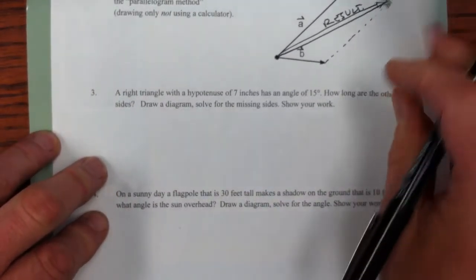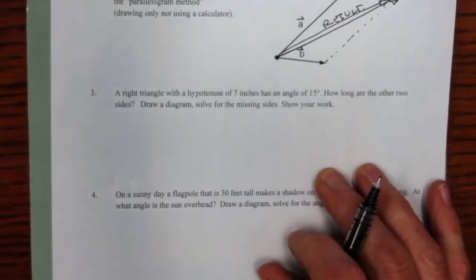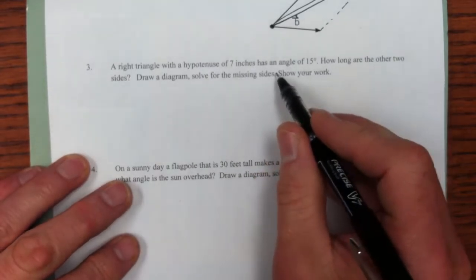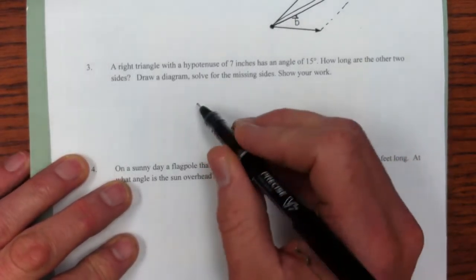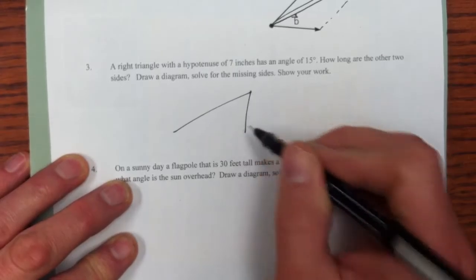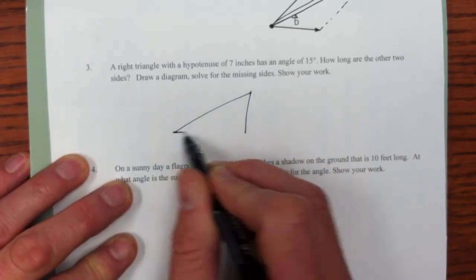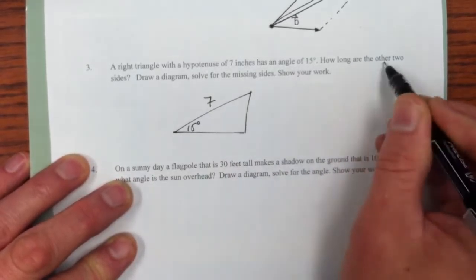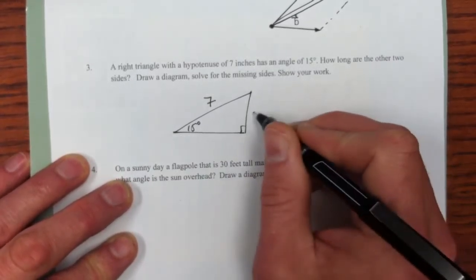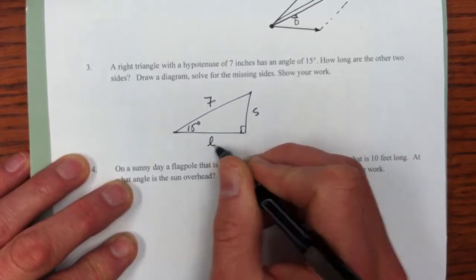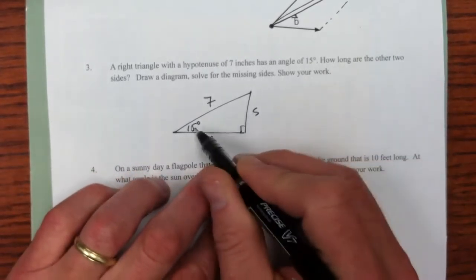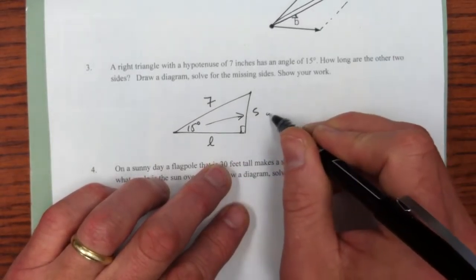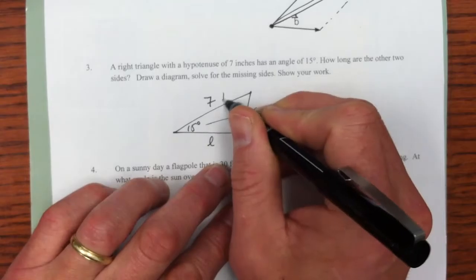And then draw the right triangle with a hypotenuse of 7 that has an angle of 15 degrees. Okay, so if I've got a right triangle, I'm going to sketch my best 15-degree angle there. 15 degrees, and the hypotenuse is 7. How long are the other two sides? Well, I'm going to call the short leg S and L is for the long leg. I only need to solve one of them and then use Pythagoras. So I like this. That's the opposite side. This is the hypotenuse.